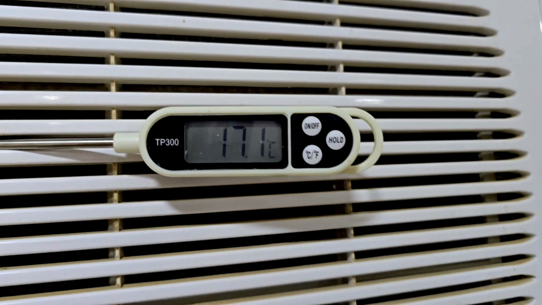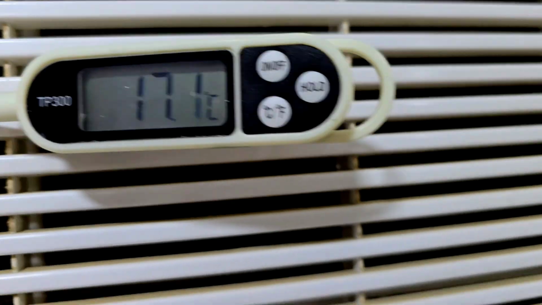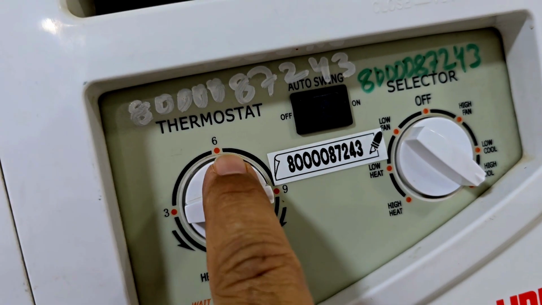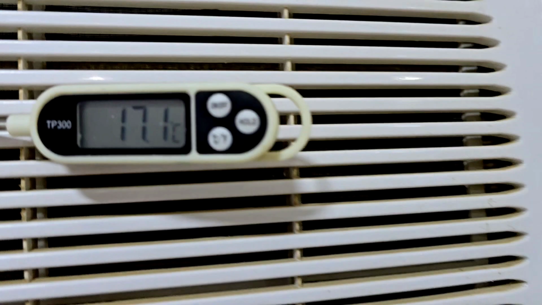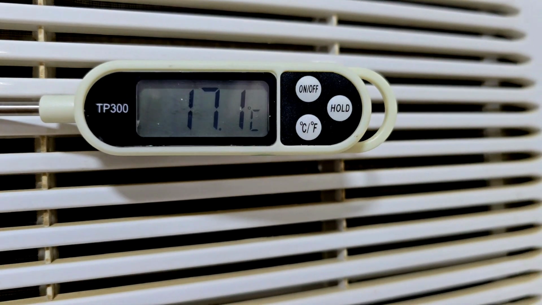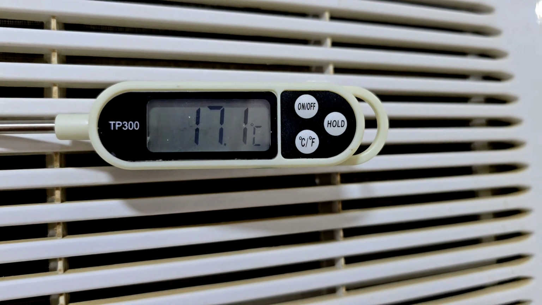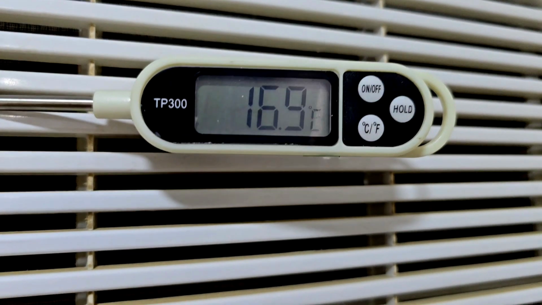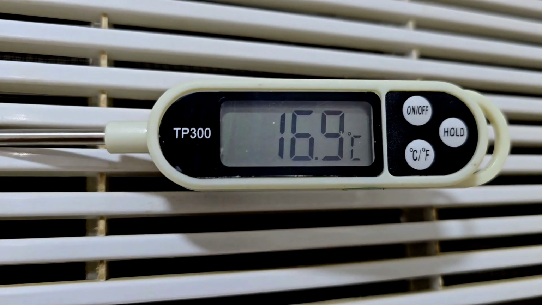The temperature is now going down to 17.12 like this, and our thermostat is on number 9, and on number 6 it cut off at 23. But now we'll see how much the temperature goes down before the compressor cuts off. Once it cuts off, I will show you. So our compressor cut off, and when it went to 16.9 two times, the compressor got cut off.